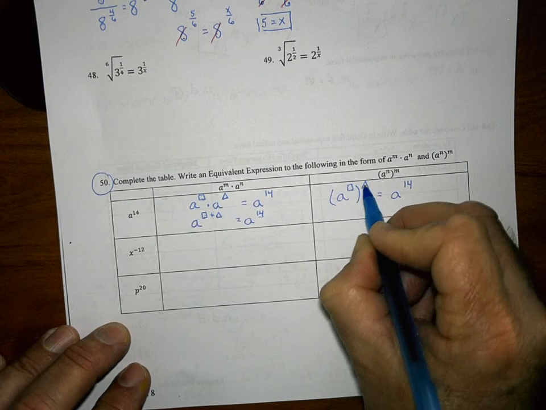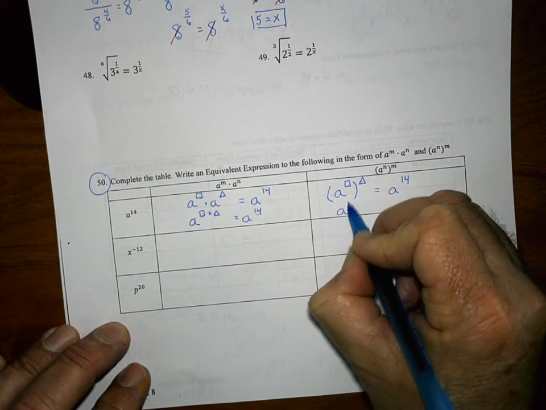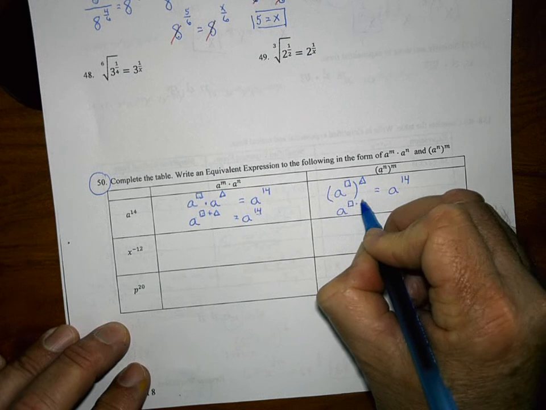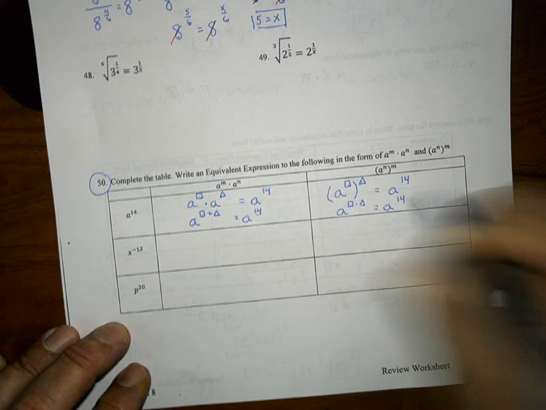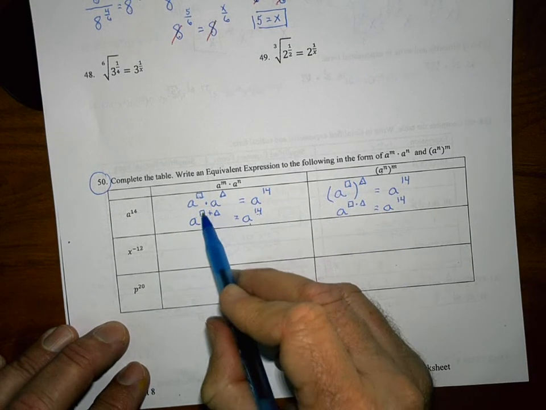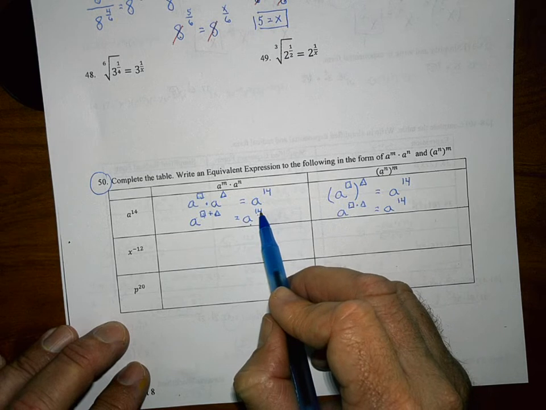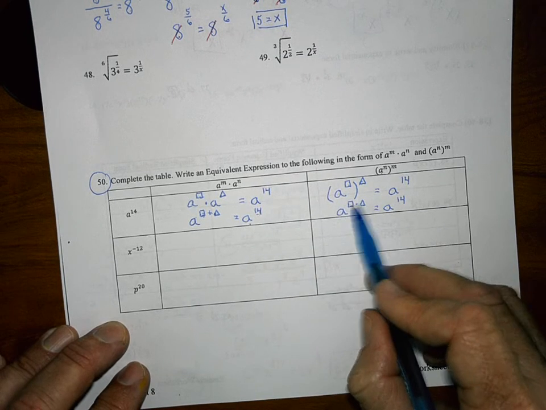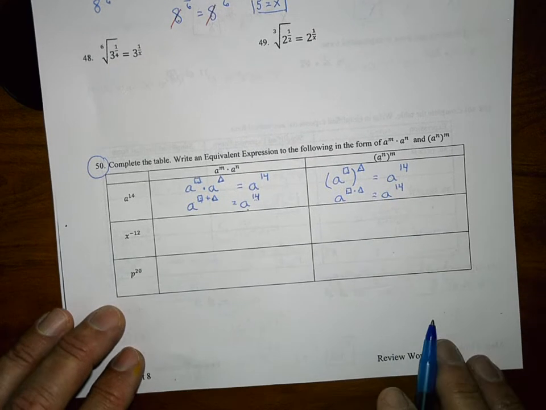Now remember, we call this the power rule, and it says you multiply the 2 numbers together. Whatever 2 numbers you pick, it has to equal a to the 14th. So the question is, what 2 numbers, when I add them together, make 14, but at the same time, when I multiply them together, equal 14?